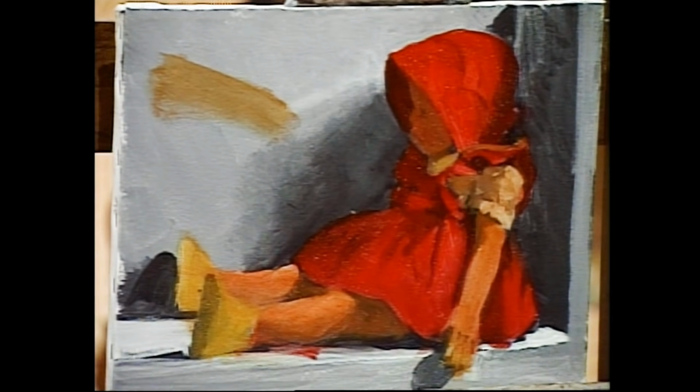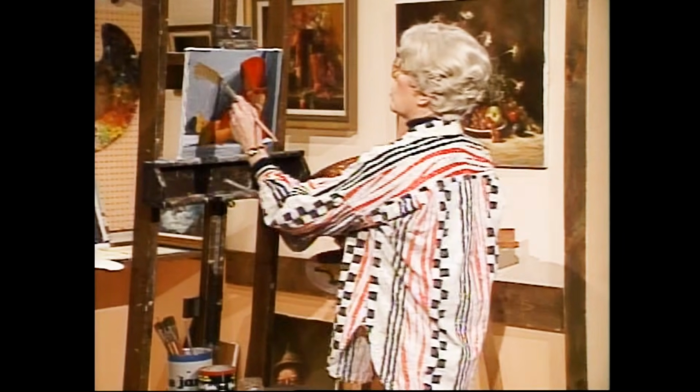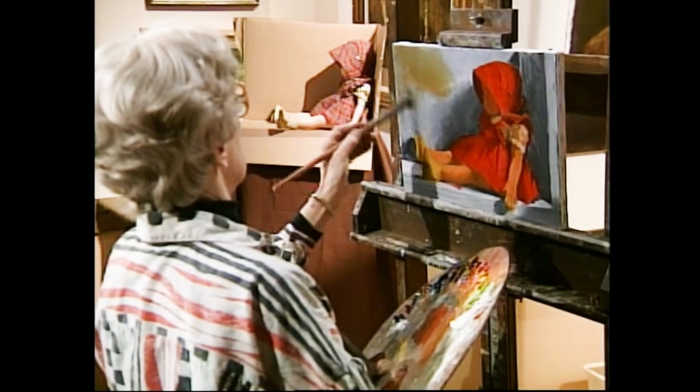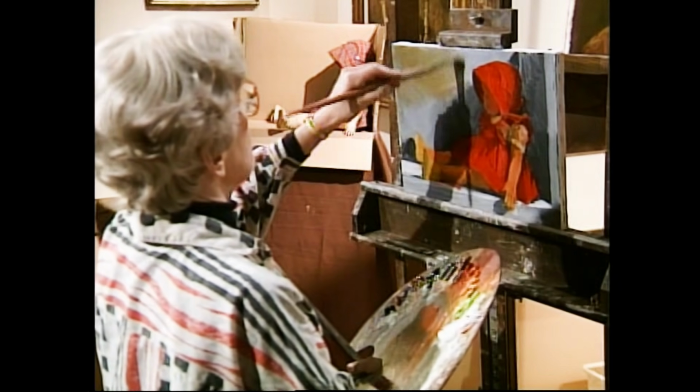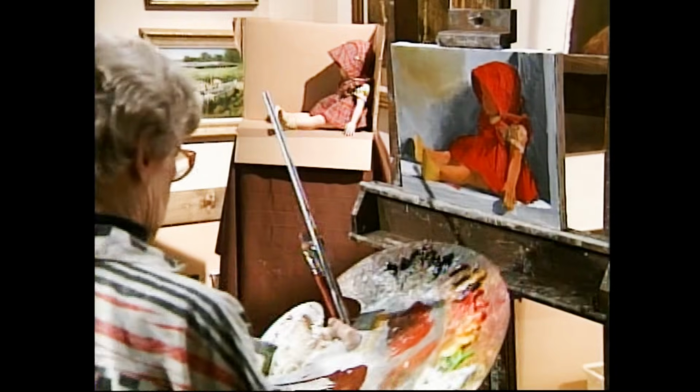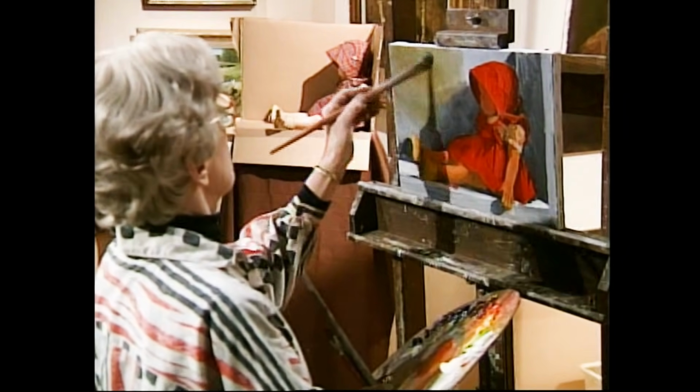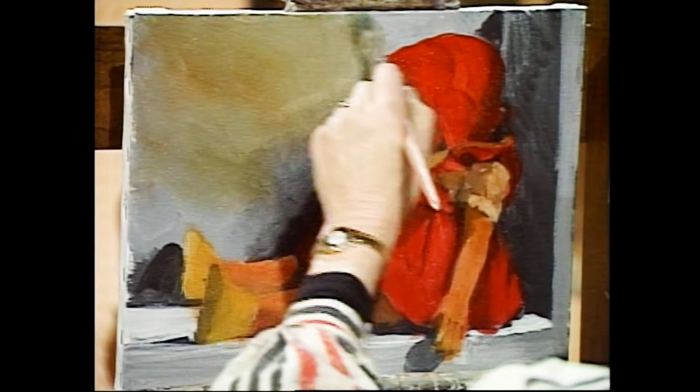Now I think that I'm going to make that background have more of a greenish look. Just a feeling of atmosphere.